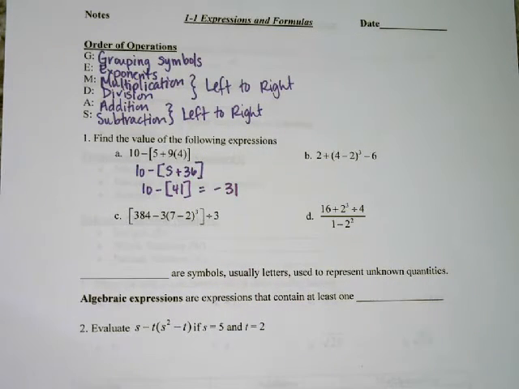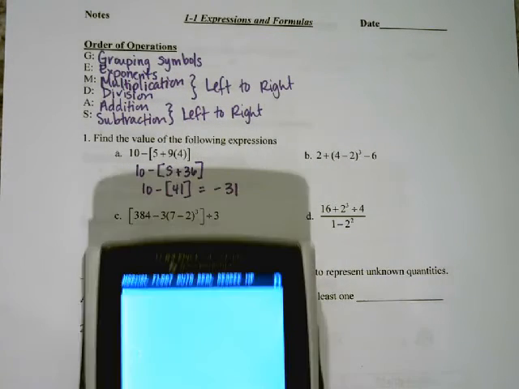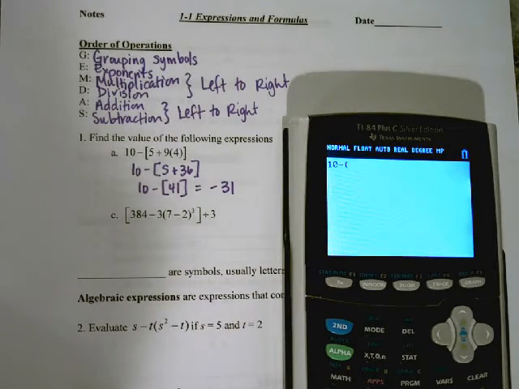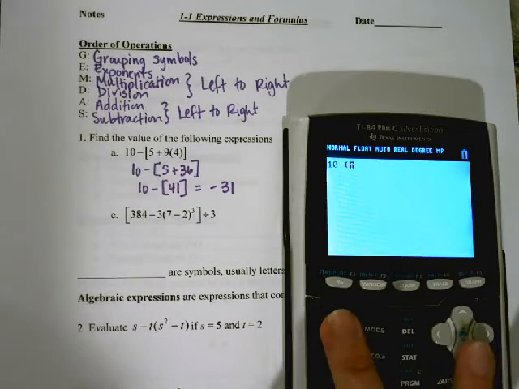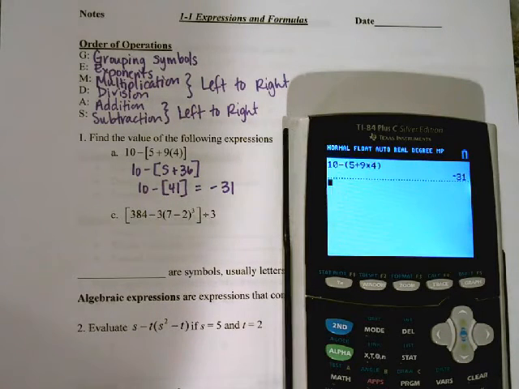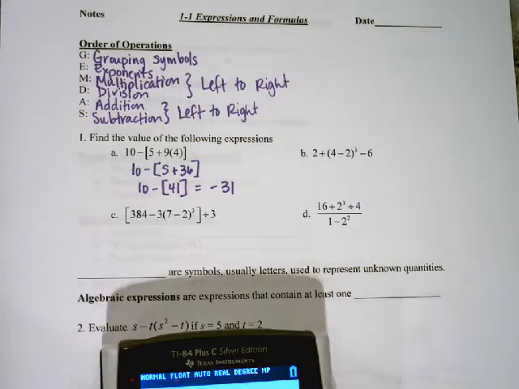Let's go ahead and type that into our calculator, and you'll see that your calculator can give you the same thing. So 10 minus, you can use multiple sets of parentheses as long as you can keep it straight on which one you're using. So 10 minus 5 plus 9 times 4, negative 31. Okay?